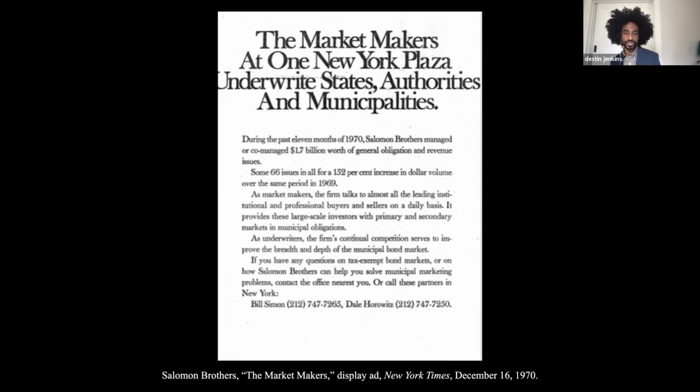So here, just as an example to think about change over time, is a display advertisement from the New York Times from Salomon Brothers. And you could just read the first line: during the past 11 months of 1970, Salomon Brothers managed or co-managed $1.7 billion worth of general obligation and revenue issues. And we can talk about the difference between general obligation bonds, which are usually backed by property taxes, and revenue issues, which have some earmarked source to pay back its holders. For instance, toll facilities, or perhaps even tuition or room and board, I should say, for revenue bonds issued by, say, the College of Charleston.